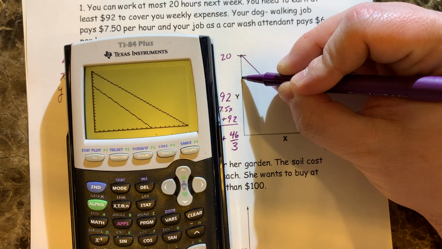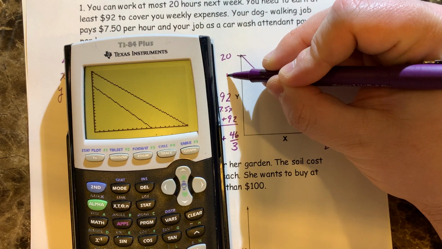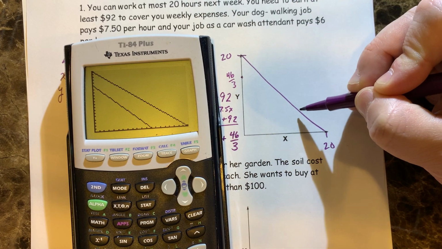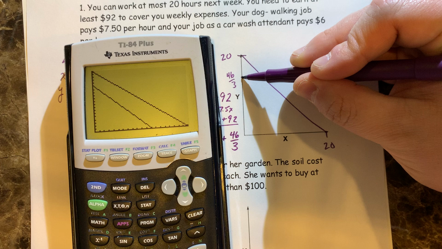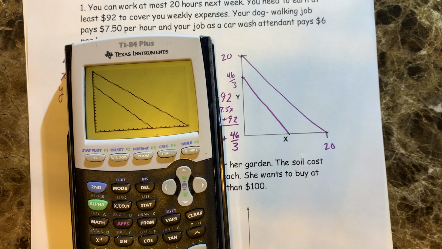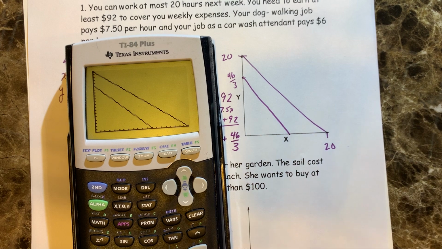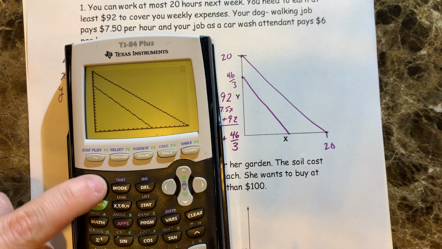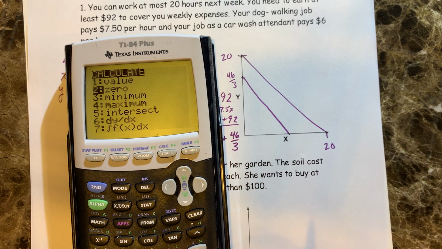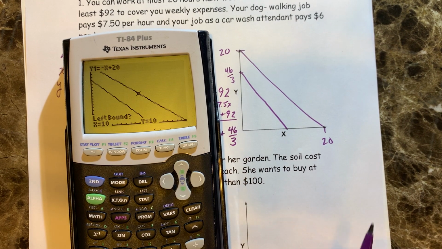Now this spot here, we know that this y-intercept was 46/3. And when I graph it, it seems to be getting a little farther apart as I graph. So I'm going to try to mimic that here as well. If you need to know what this point is, we have a tool for that. We can go to Second, Calc, and figure out the zero. So what you have to do is get to the correct line, which I have to hit down to get to this line.